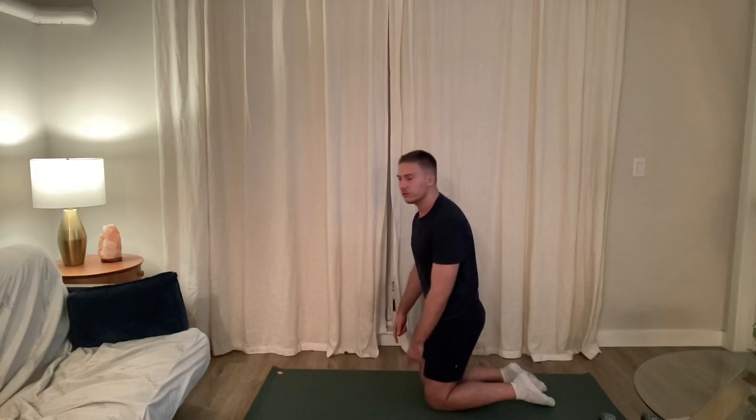One concept we can utilize to make this easier is we can shorten the length of the lever. So instead of utilizing the toes, we can utilize the knees as the fulcrum. This would be an assisted push-up.